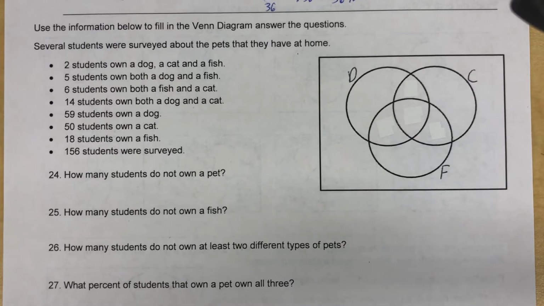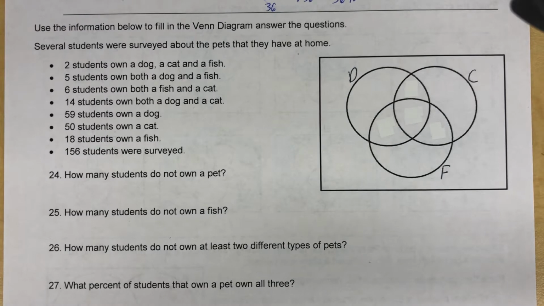This one's going to get a little bit tricky. We have 3 circles in our Venn diagram. I've already labeled them as dog, cat, and fish. And we are going to read and go from there. By the way, we are assuming that these are the only 3 types of pets that are represented here. So, no hummingbirds or narwhals or giraffes or anything like that.